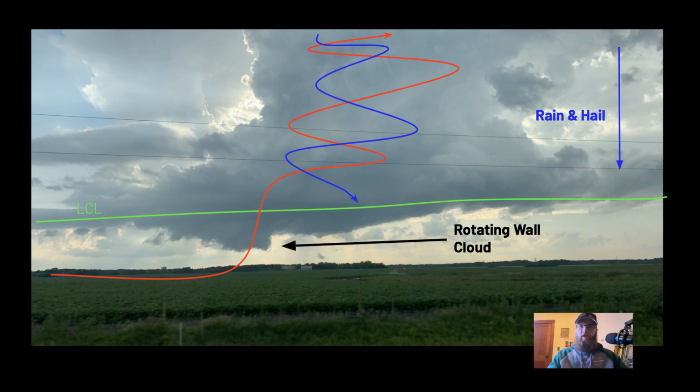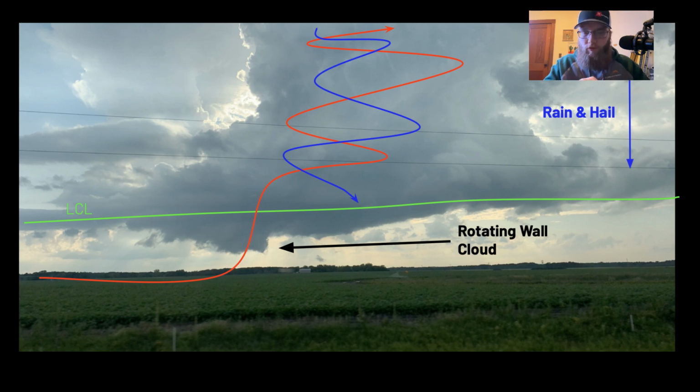And then here you can see the LCL. Obviously that's where the cloud base starts. And then you can see where the red arrow goes up. That's where your warm, moist air comes in, and then reaches that point where the updraft starts. And then obviously you have the cooler, drier air higher up fighting those two, as I illustrated there.